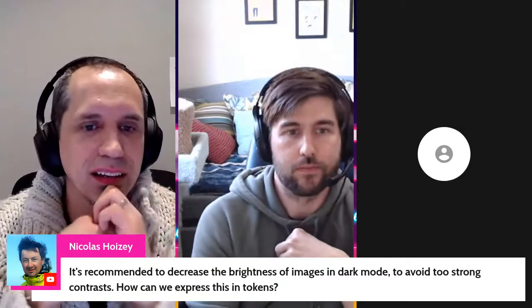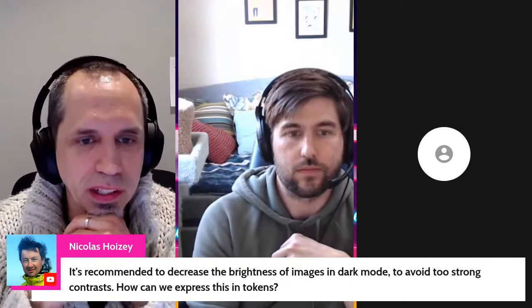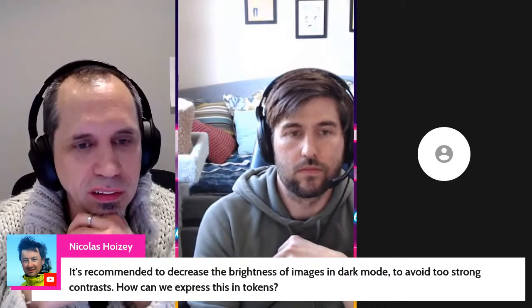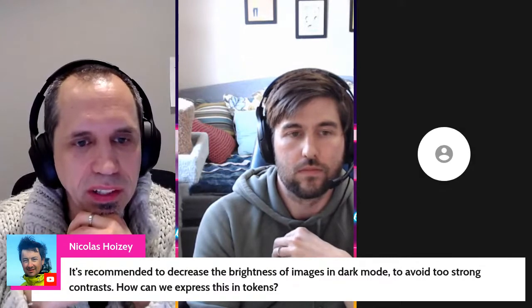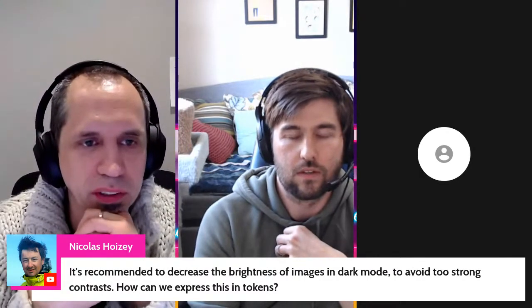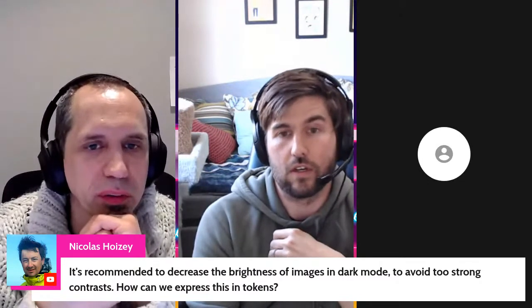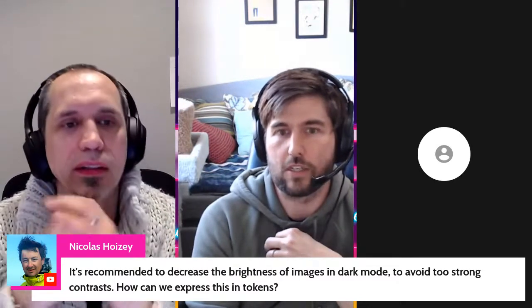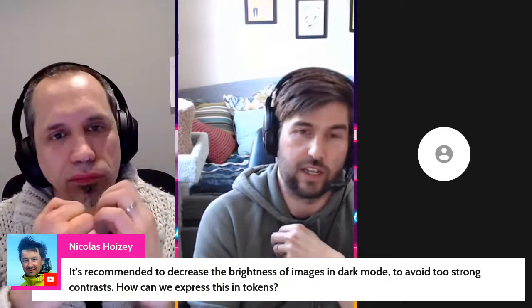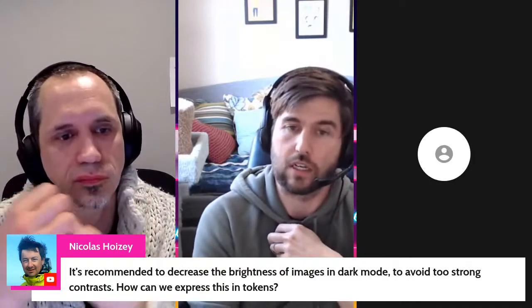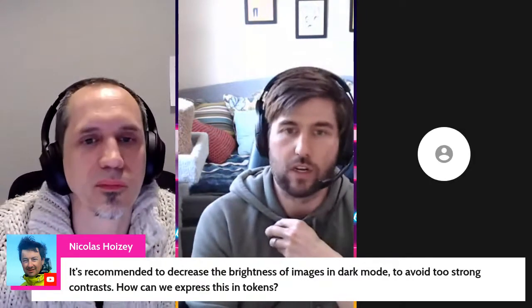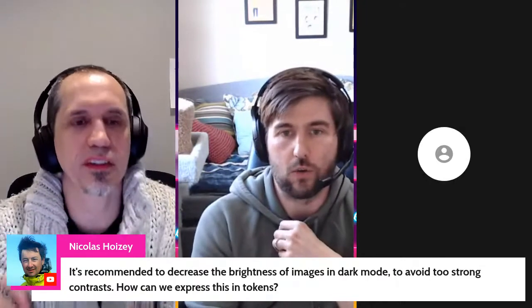And at the same time, I would not necessarily. Decreasing the brightness is one thing, but opacity could potentially be problematic in my mind. So I don't know. It would be something that you'd have to do a lot of testing, and depending on the image and the context, it could make things worse.